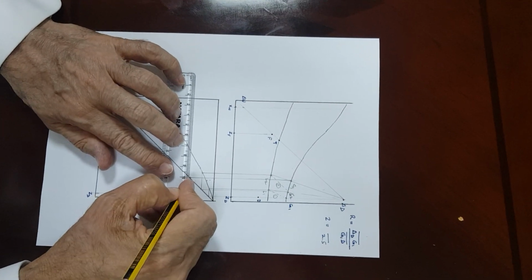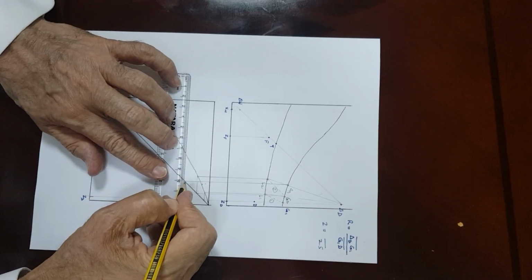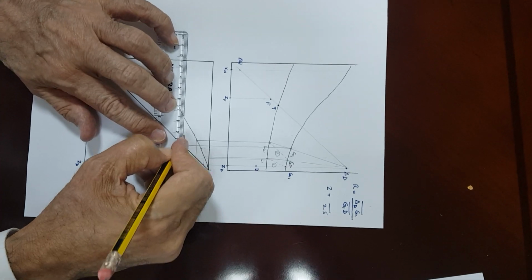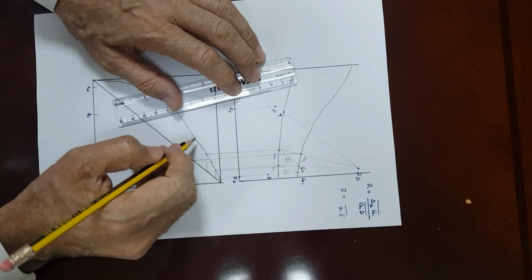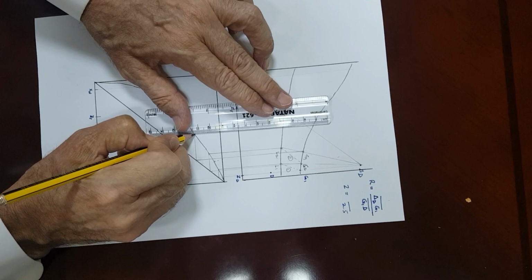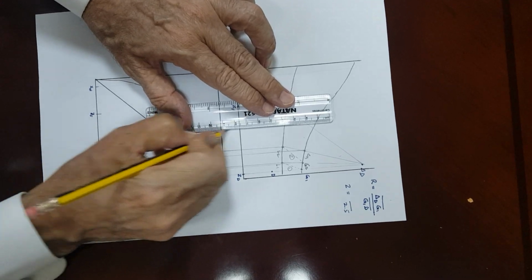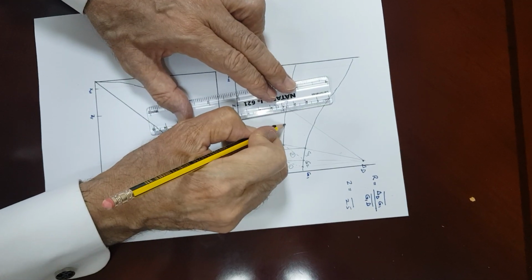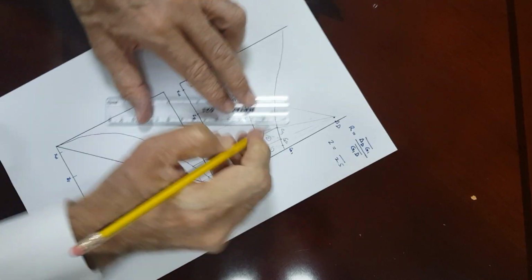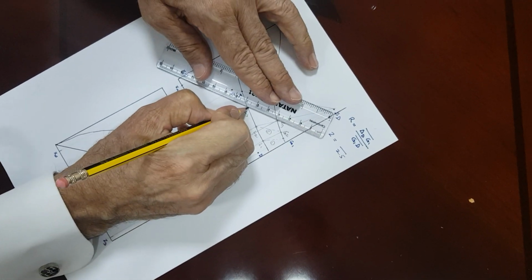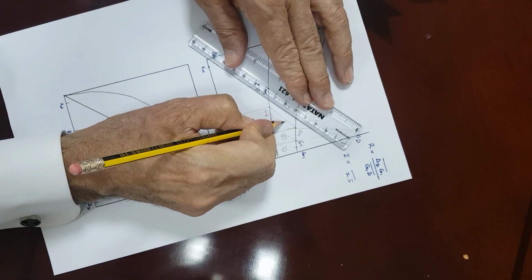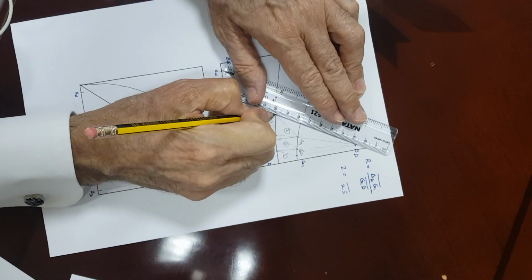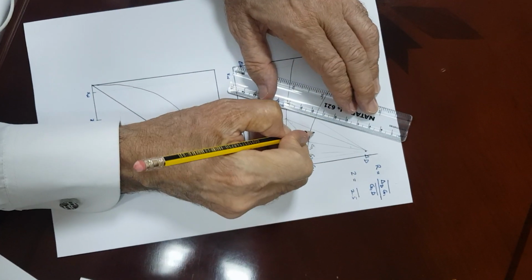I'm doing this very quickly, but you have to do it much more carefully. Vertical, and that gives you your L3. Now your G3 and L3 are at equilibrium. Now we can find your G4.